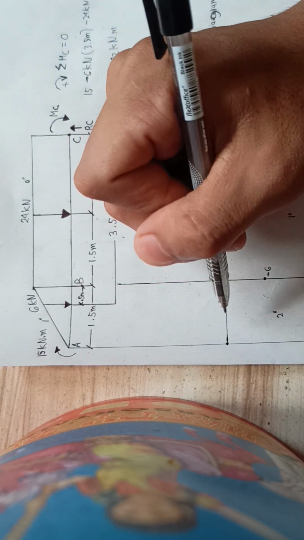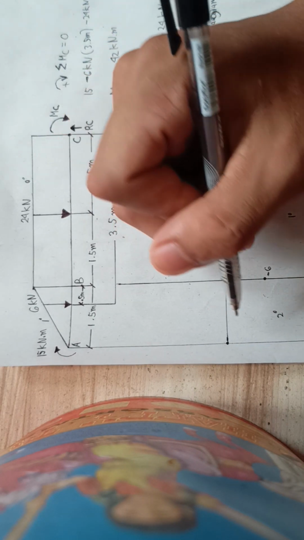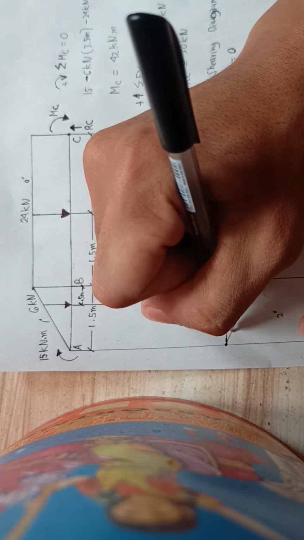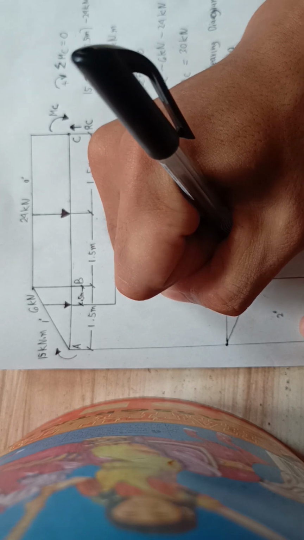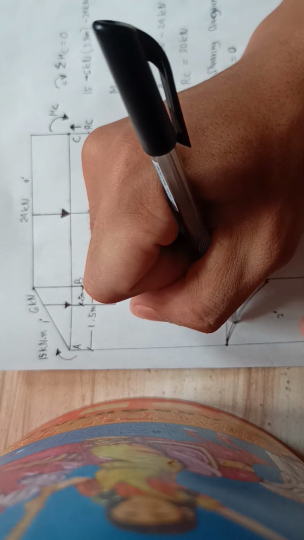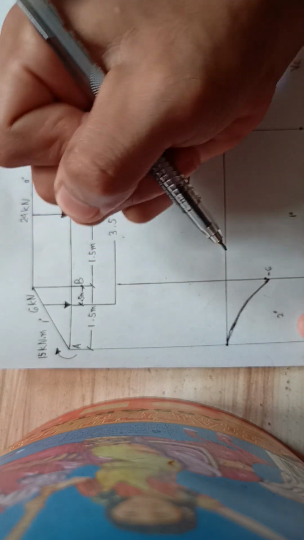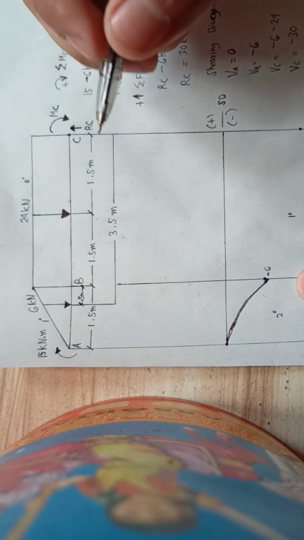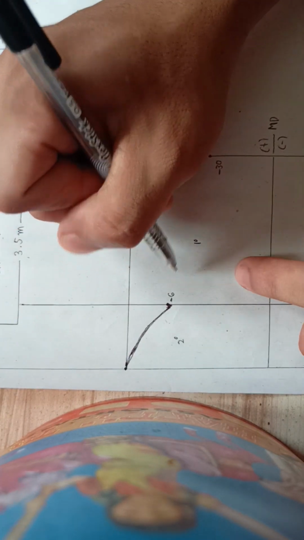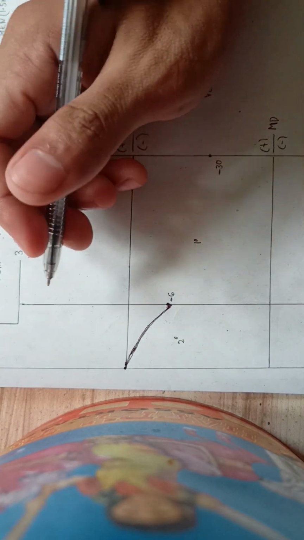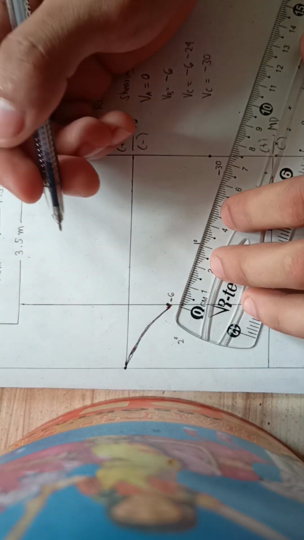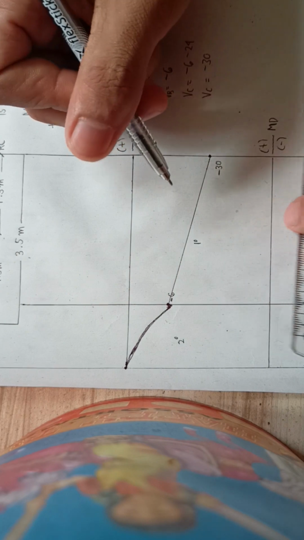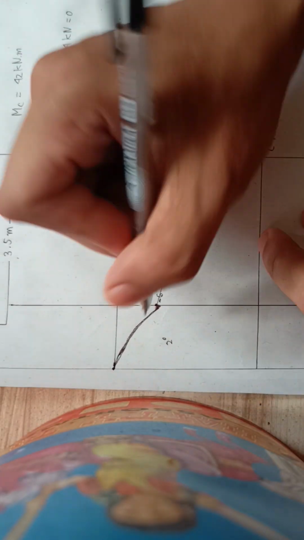Then if it is in 2 degrees, this is the curve when it is increasing to negative. And for negative 6 to negative 30, it is a straight line starting at negative 6.